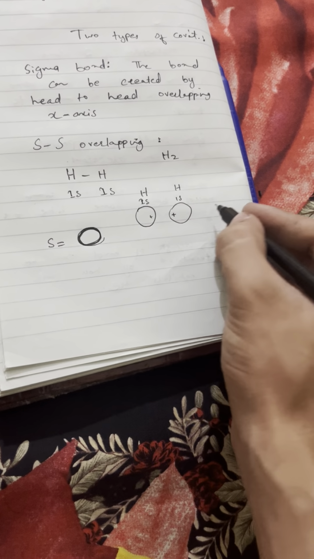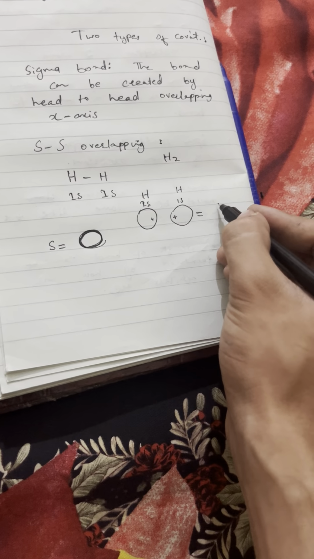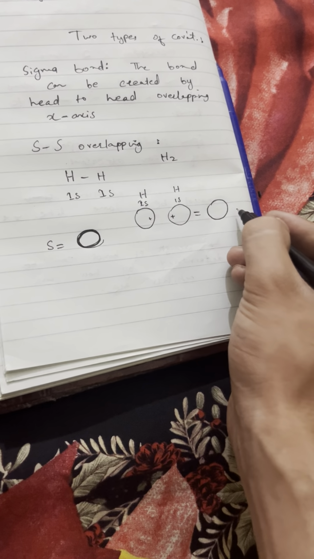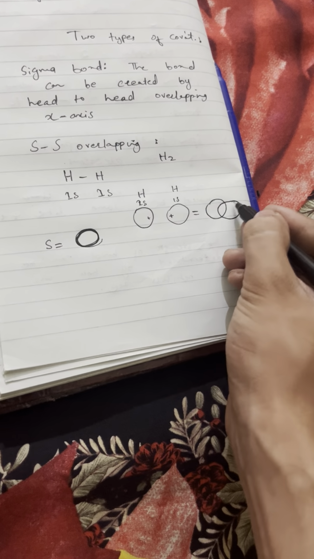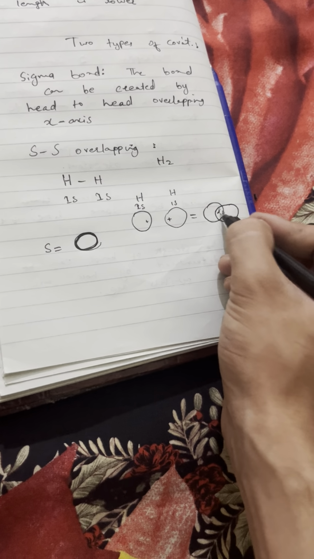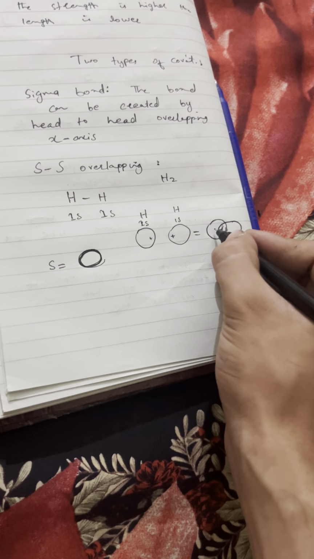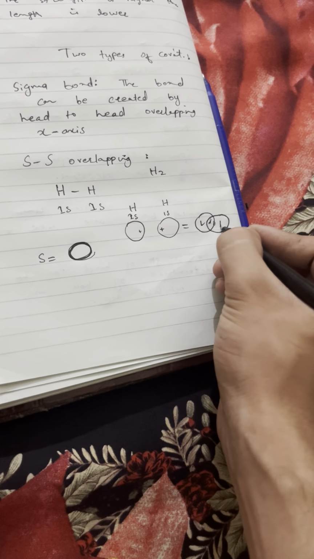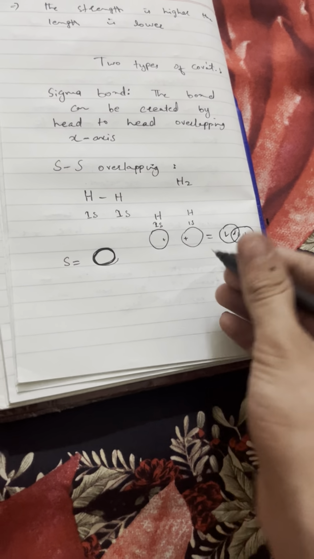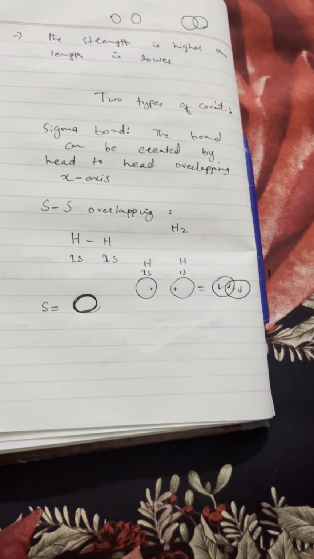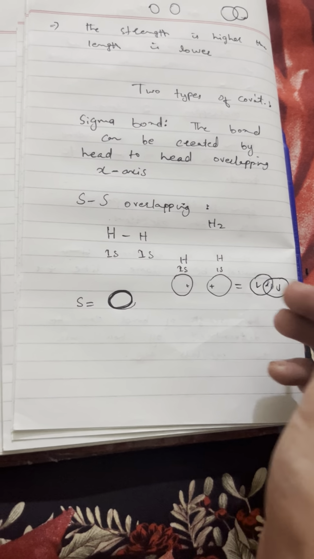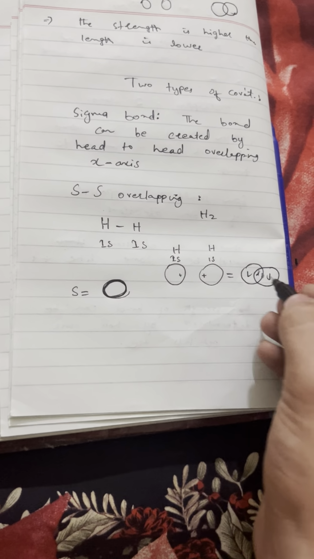Overlapping will be like this, with opposite spins. This is head to head overlapping. It is called sigma bond.